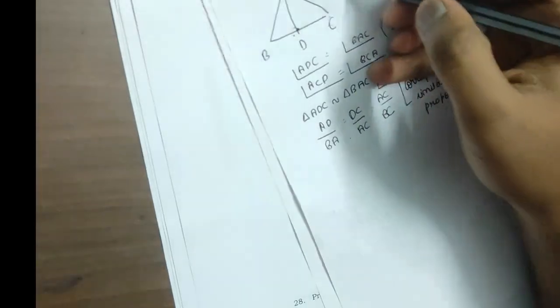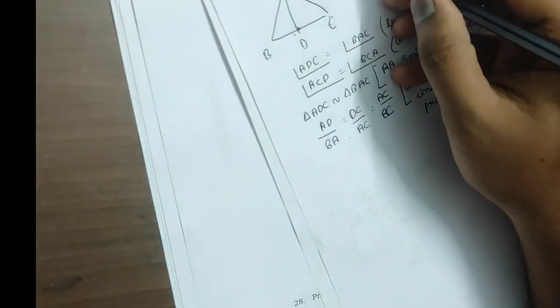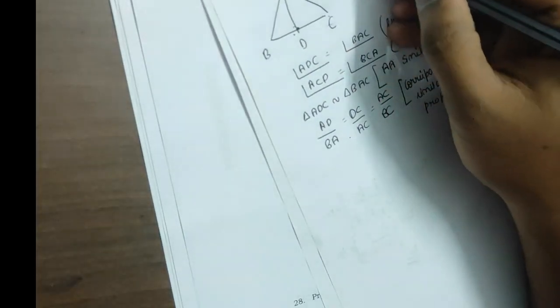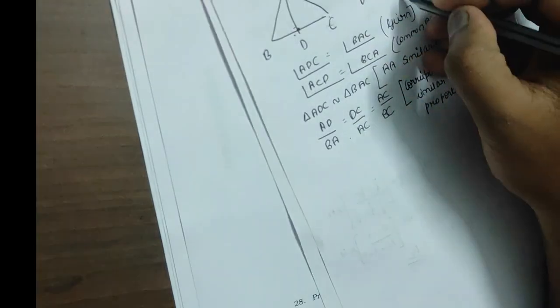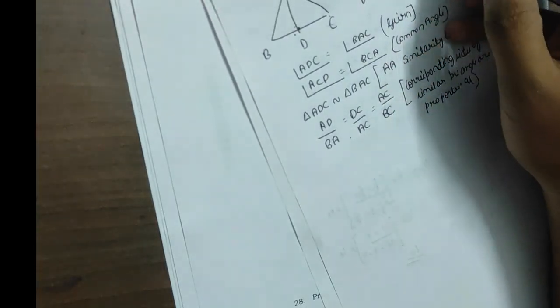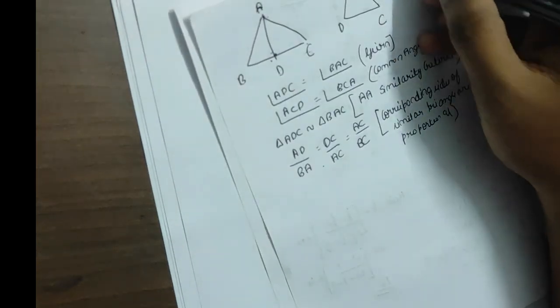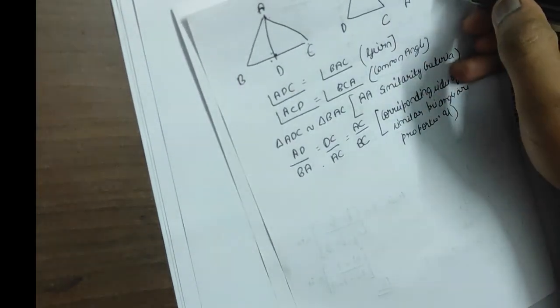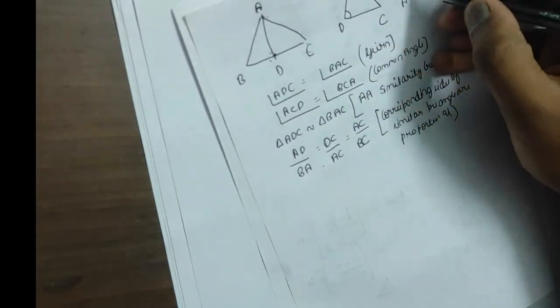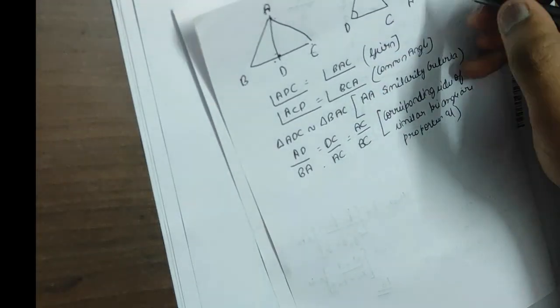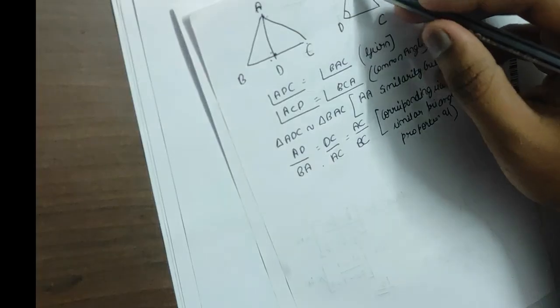To make it clear, I will draw these two triangles separately. ADC and BAC. They are given as angle ADC is equal to angle BAC.